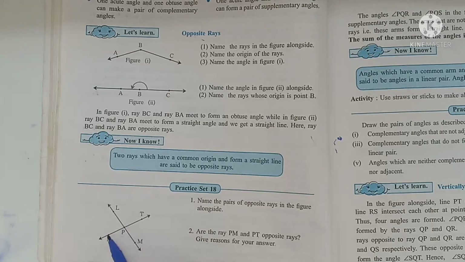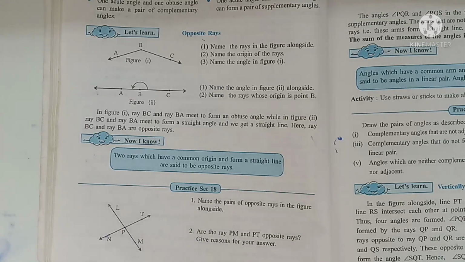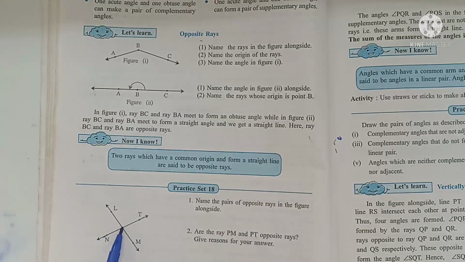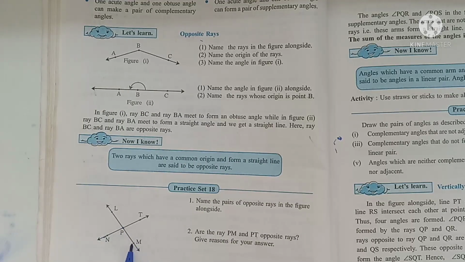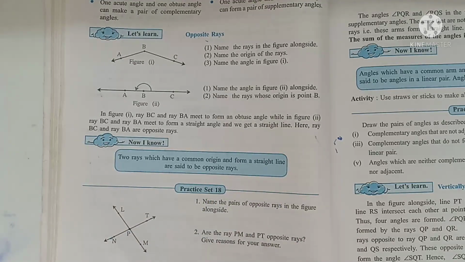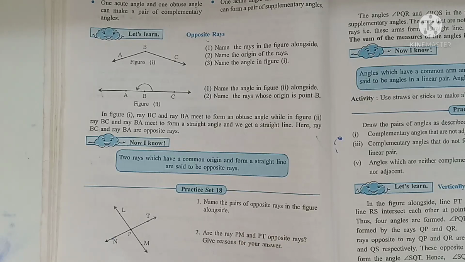First of all, ray PN and ray PT, because they form a straight line here and also they have common origin point P. And second pair, ray PL and ray PM, because they have common origin point P and they form a straight line. These are two pairs of opposite rays.